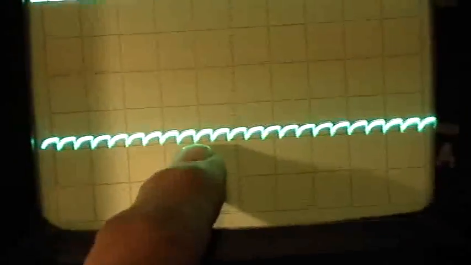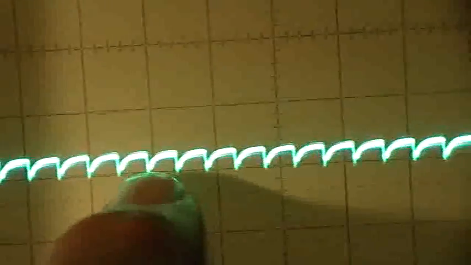We're at 1 volt per division on that scale, and it's a 0.22 ohm resistor, so 1 volt of voltage drop is going to be about 4.5 amps of current.